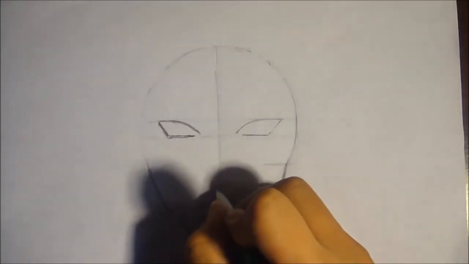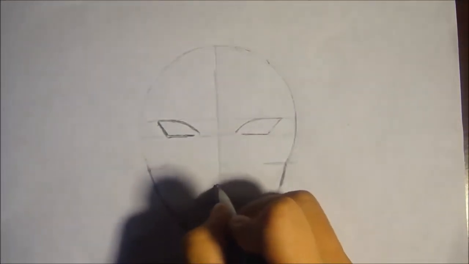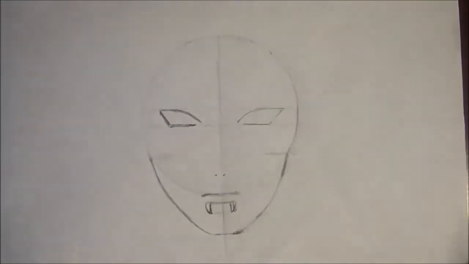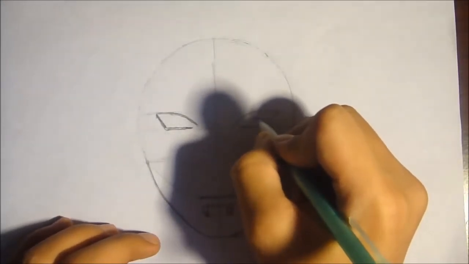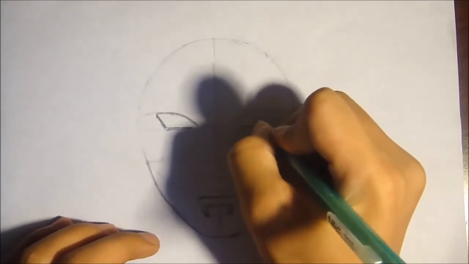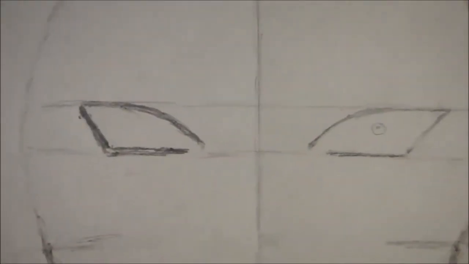And I'm gonna draw his nose. His nose is a little bit higher than his mouth. It's just two dots or something like that. And after that, let's make his Rinnegan. Like that. Just make a circle. Oh, hold on, let me zoom in first.